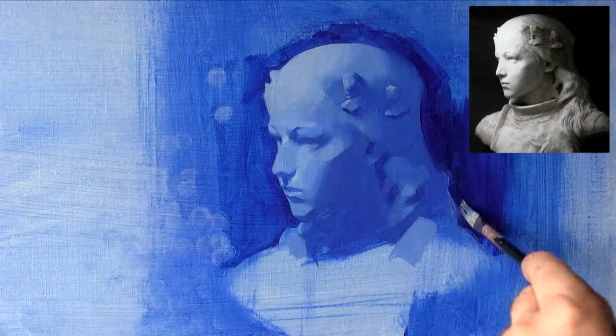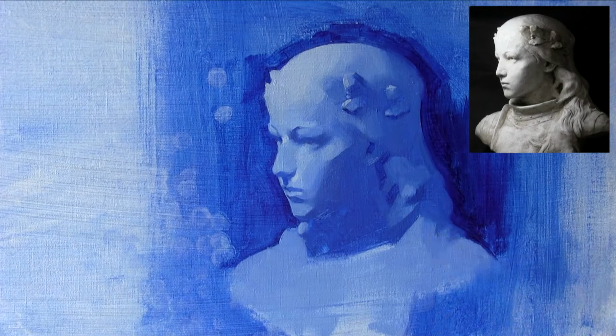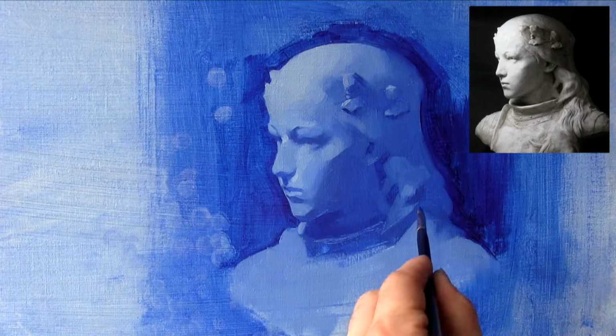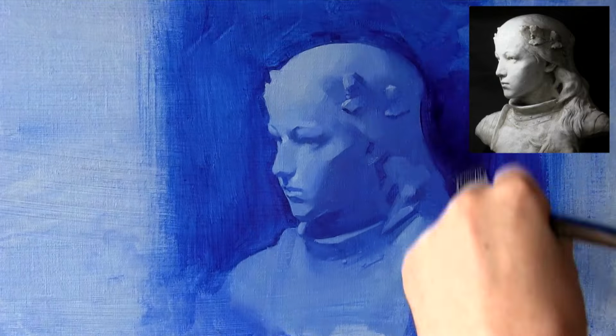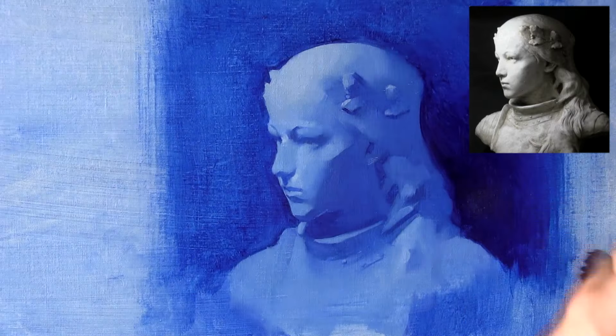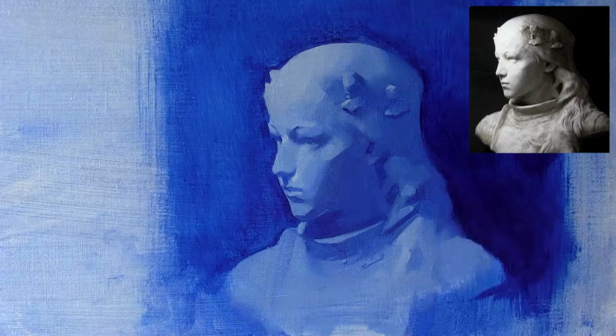So, in this first demo, I've shown you how important planes are for rounding the form and how they produce value gradations and different edges in between the shadows and the lights. Now, that's all very well, you may say, but what happens to the planes if you can't see any shadows?